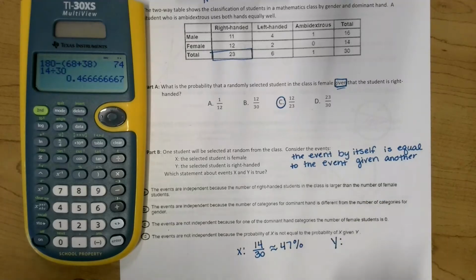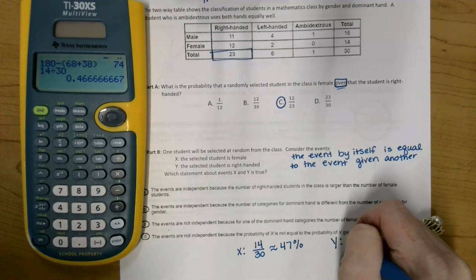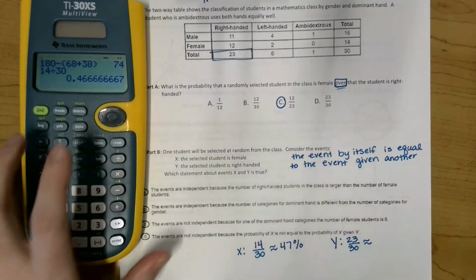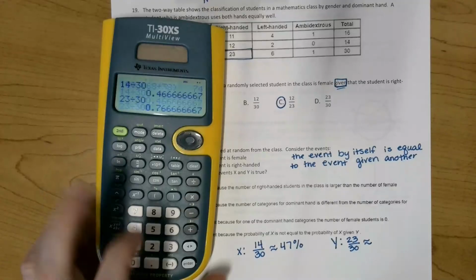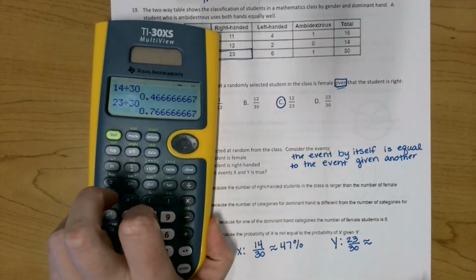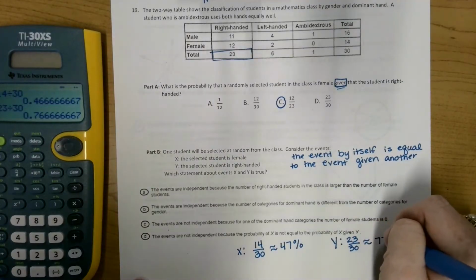Now, Y, the selected student is right-handed. So let's look at just right-handed people in general. There are 23 right-handers out of a total of 30. So 23 divided by 30. That's much more likely to occur. So that would be about a 77% chance.